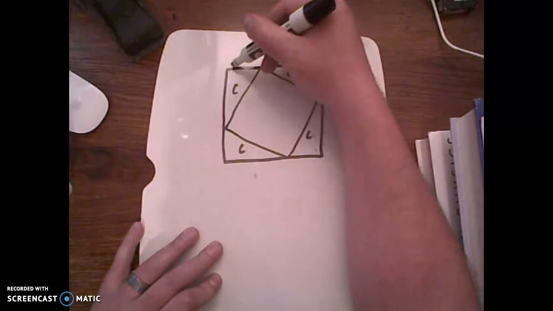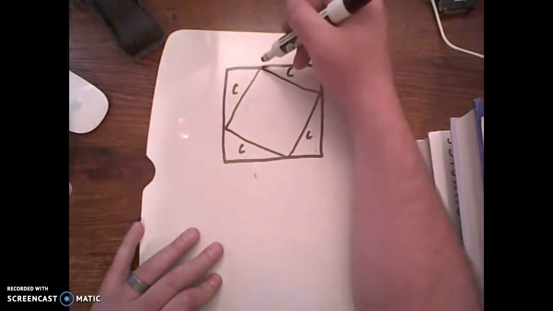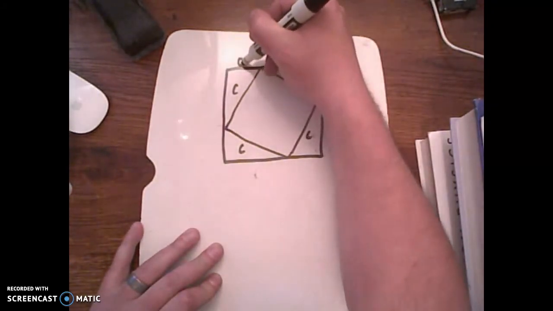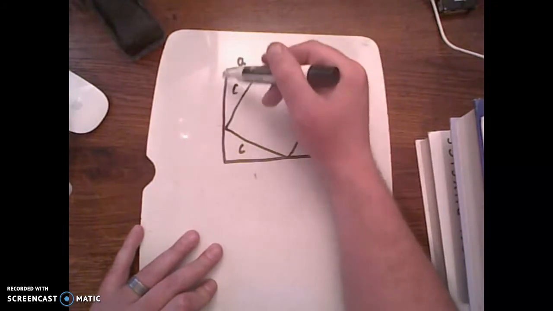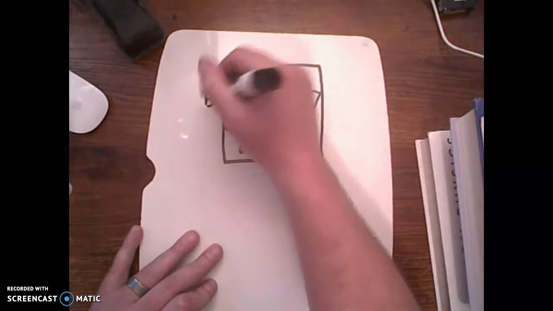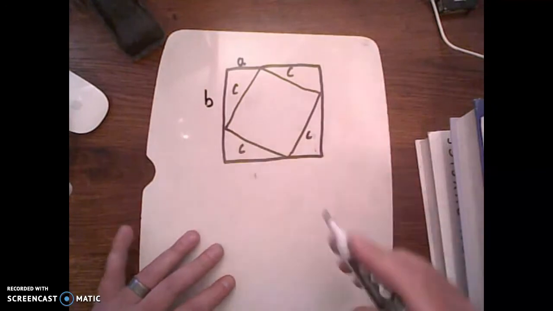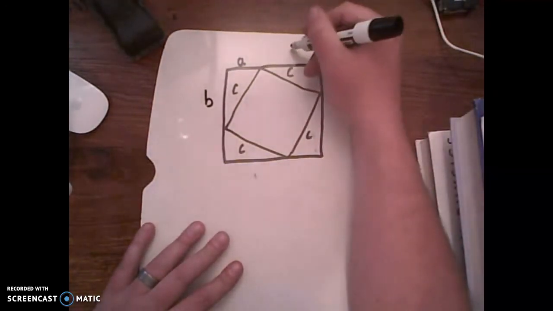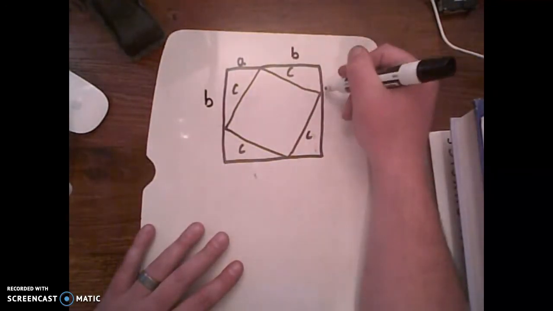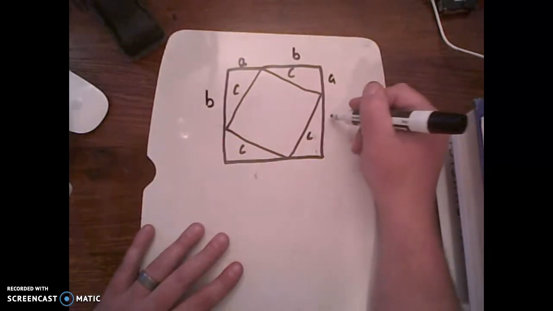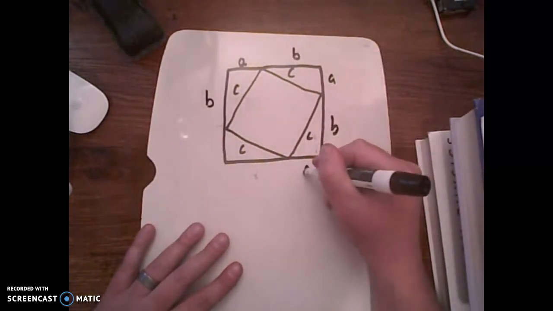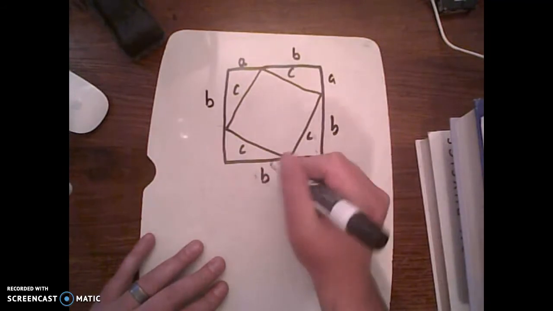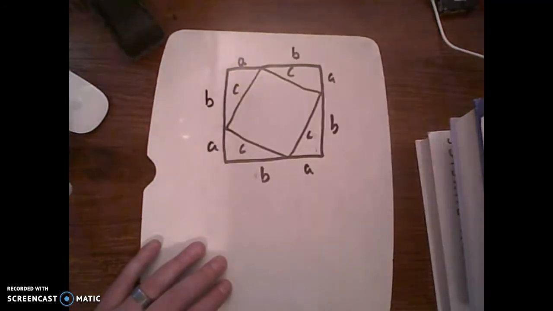Let's call the length of this side from here to here A. And let's call this length from here to here B. Now since all four of these triangles are the same, that must mean that this length must also be B. This length here must be A. This length here must be B. And this length here must be A. Similarly, this will be B, and this will be A.